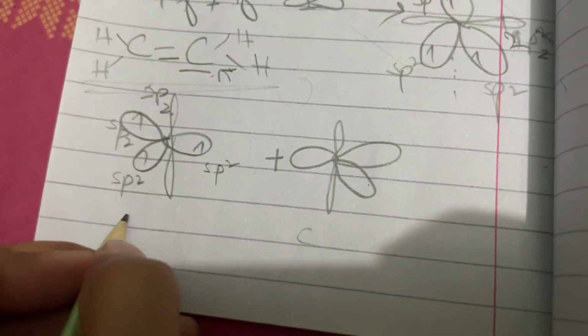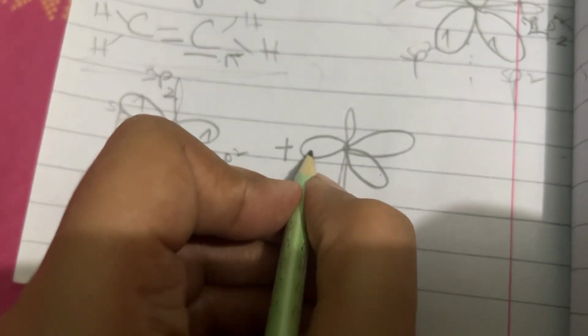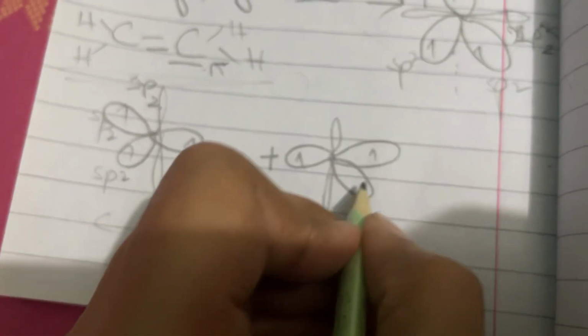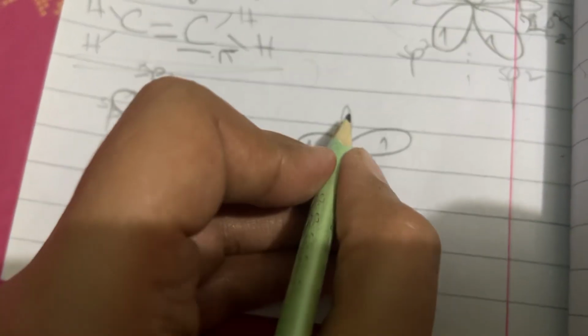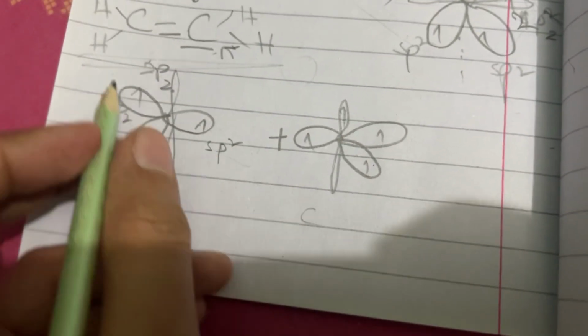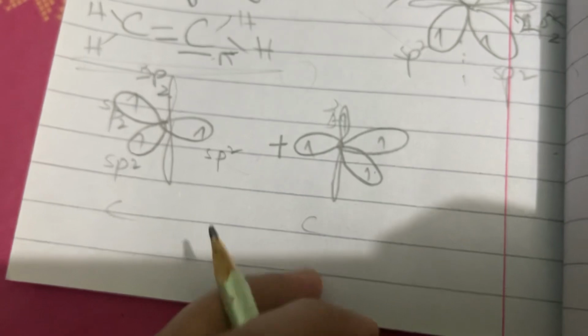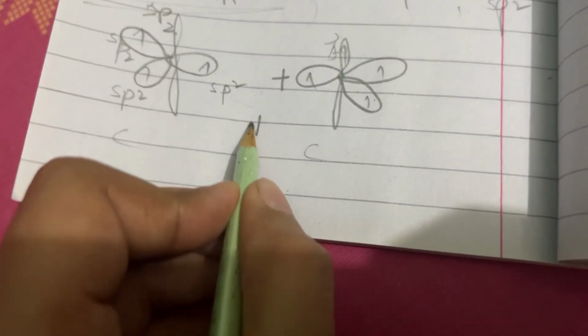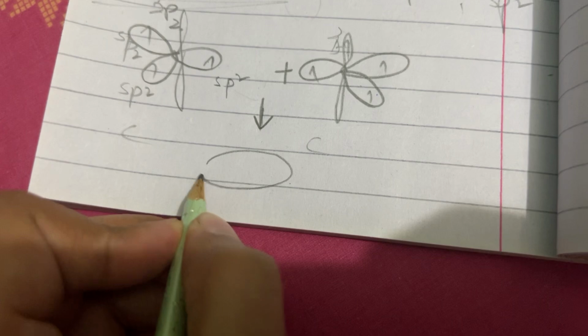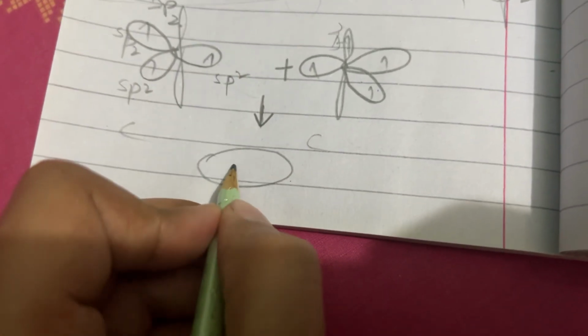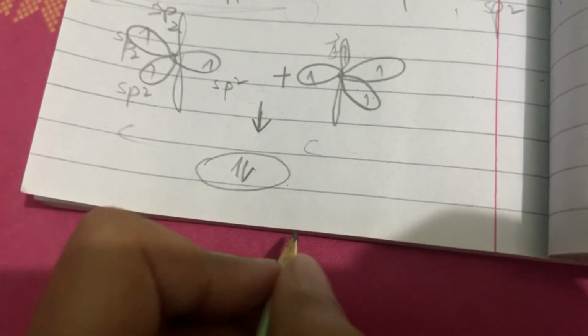This is another carbon, it also has one electron. Both have the same spin, but when they overlap, they will get opposite spin. Okay, this is 2pz. When they both overlap, they will become like this.